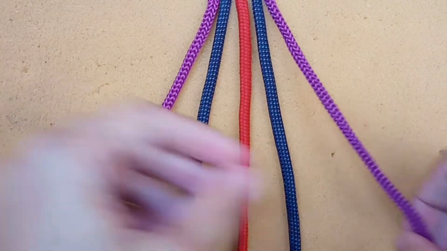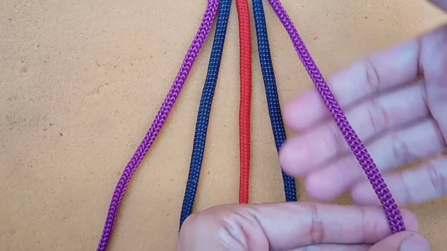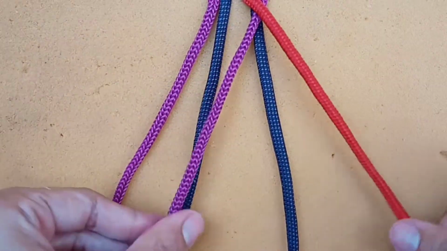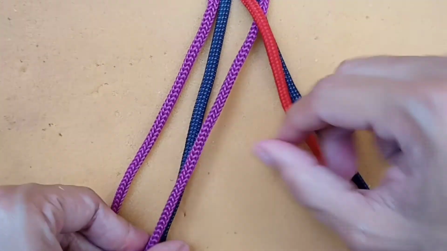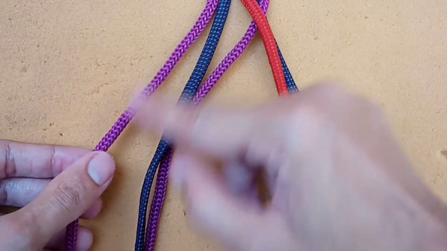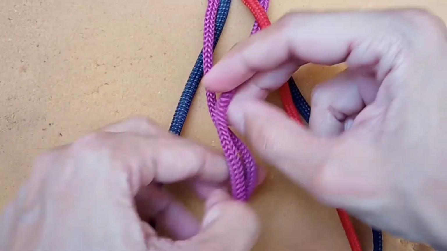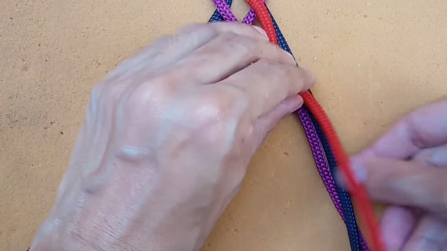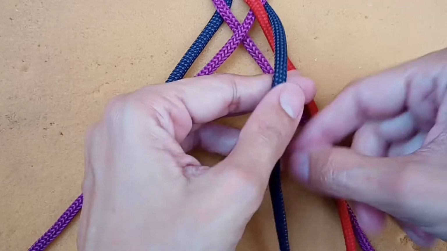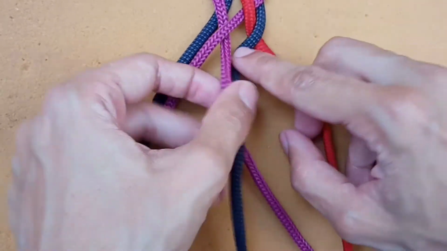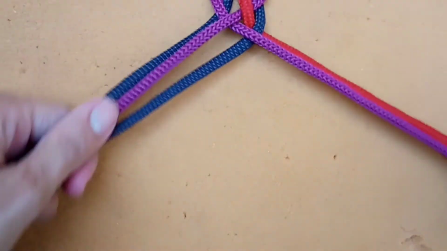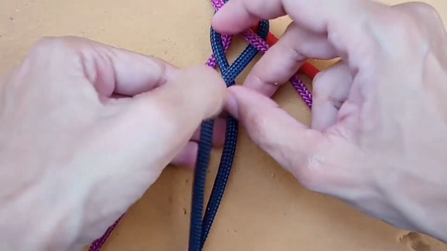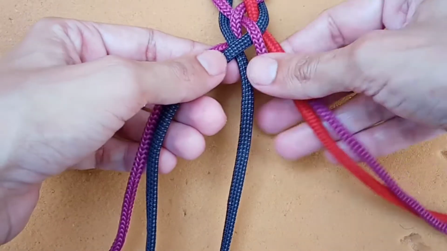Now we will do the second type of braid in which we take the right cord and bring it over and under, like this. Then pick the left cord and go over and under like this. Then again right cord over and under and cross. Then pick the left cord over and under and then cross.